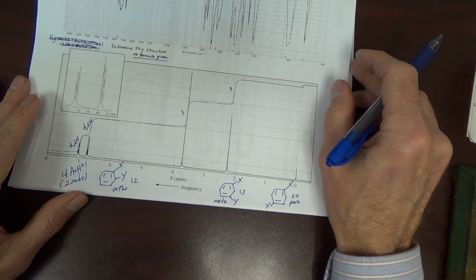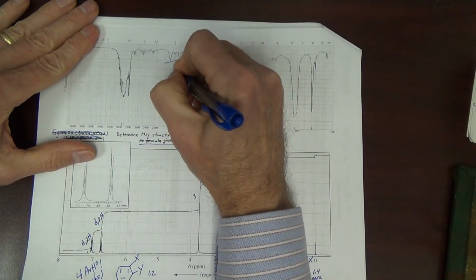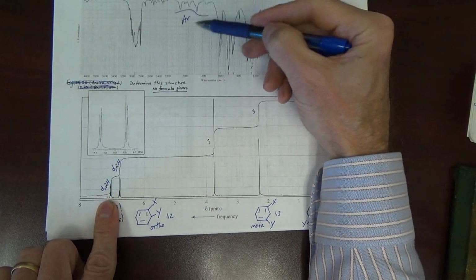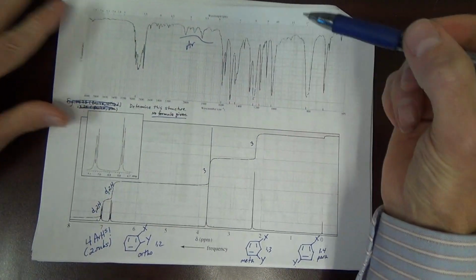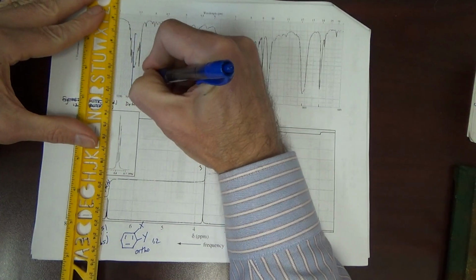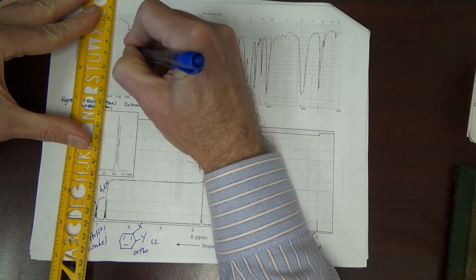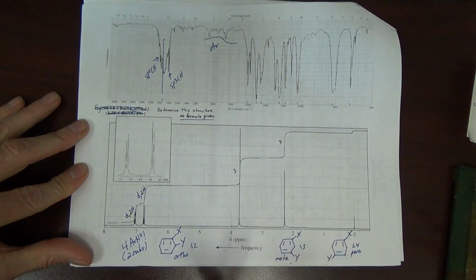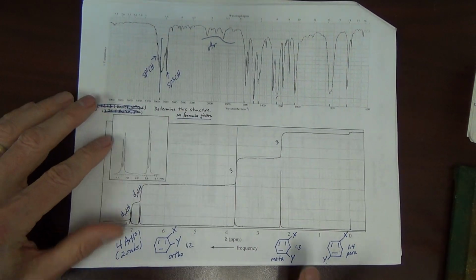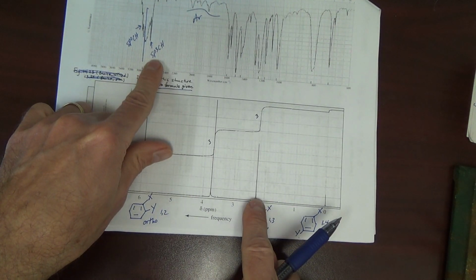By the way, let's take a quick look at the IR. It looks like aromatic. That makes sense because we have aromatic hydrogens. We must have an aromatic ring, and the IR confirms that. We have our good old sp3CH, sp2CH. But that makes sense because these are sp2CHs on aromatic rings, so that goes hand in hand. These look like saturated CHs, so those are sp3CHs.